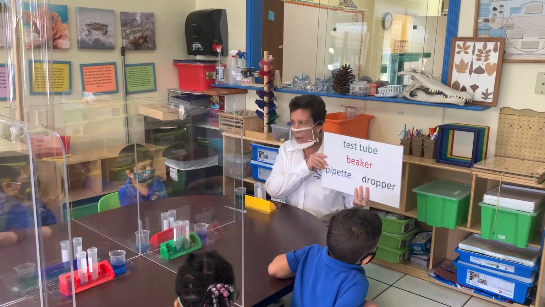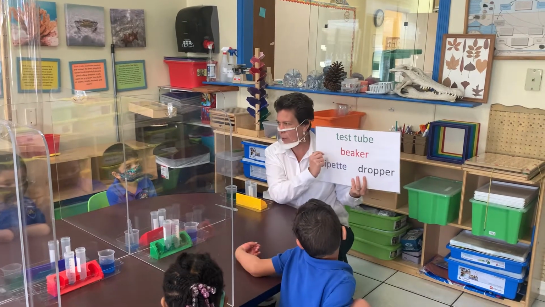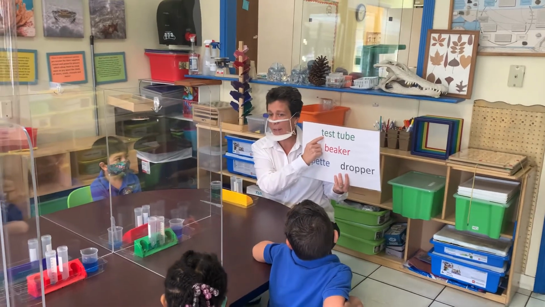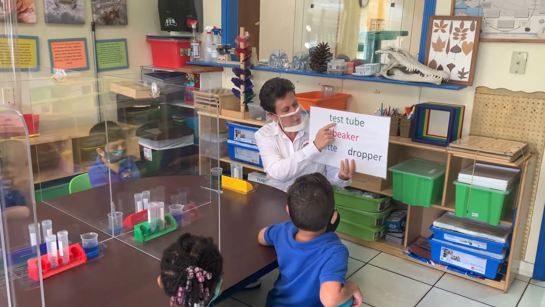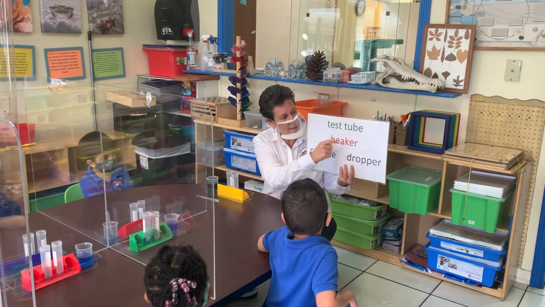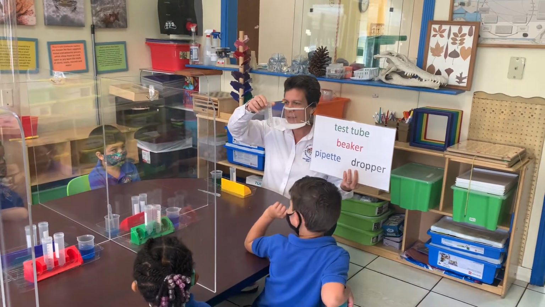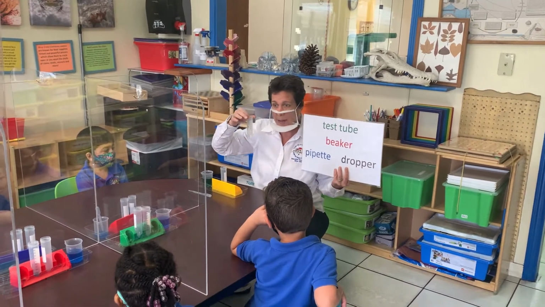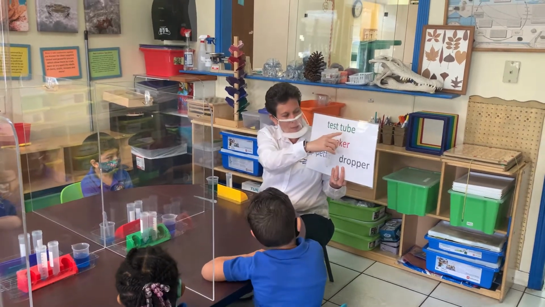Now, the first tool is called a test tube. Can you say test tube? Test tube. Now, what letter does test tube start with? T. Good. Let's count the letters in test tube. Ready? 1, 2, 3, 4, 5, 6, 7, 8. Okay? So this is a test tube. And a scientist uses a test tube to pour liquids and things in so that they can investigate it. So what is this called? A test tube. Okay, this is called a test tube.